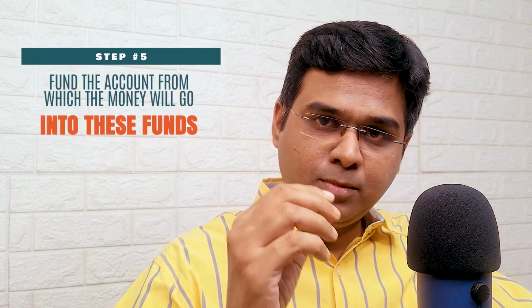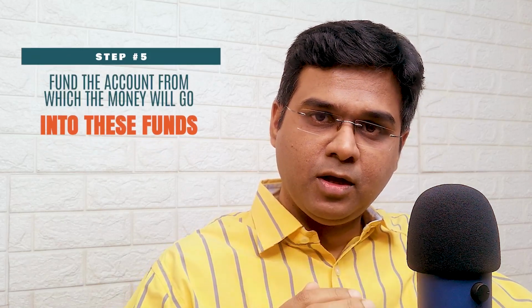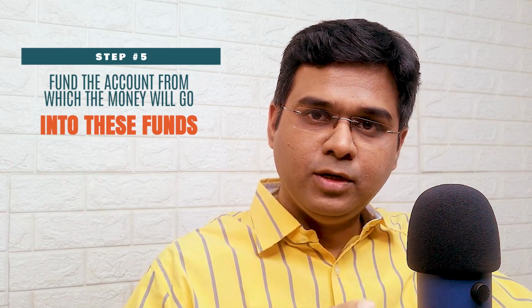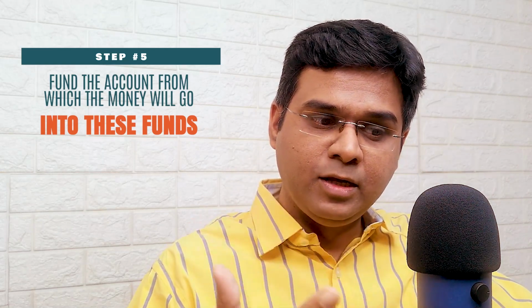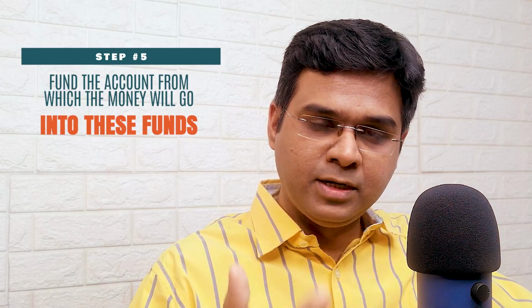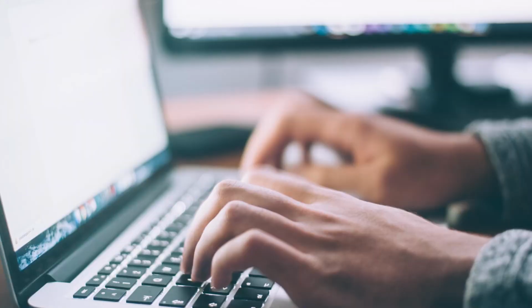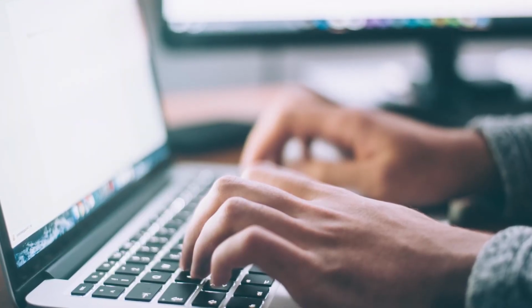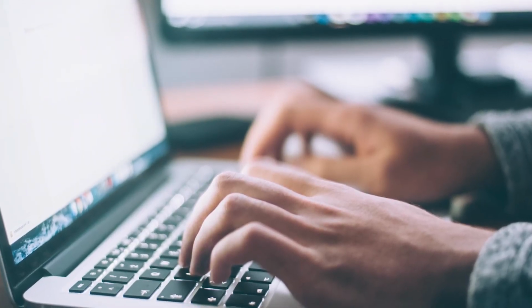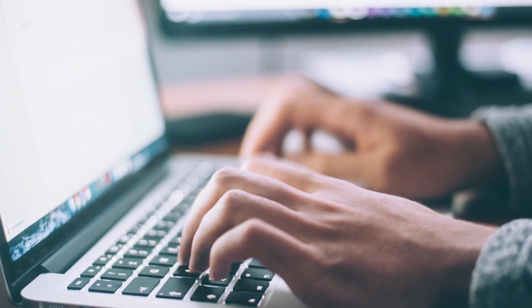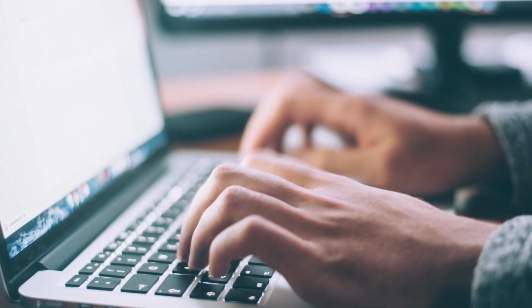Number 5, fund the account from which the money will go into these funds. All you have to do is to ensure that your bank account is adequately funded to honor the payments that you have set up. That should be easy, right? It's okay even if this is your salary account or business account. Nobody is going to pull out extra money from your account unnecessarily. All your standing instructions are in place and nobody can violate it.